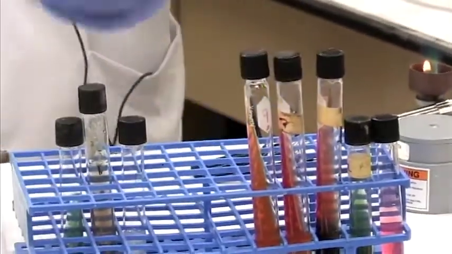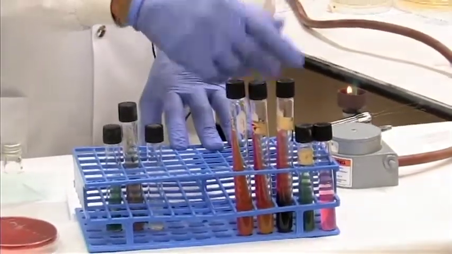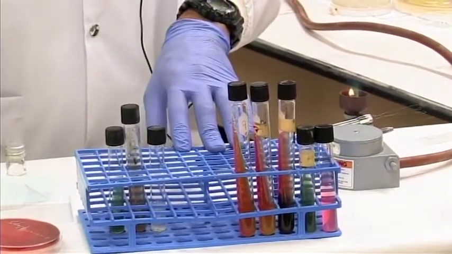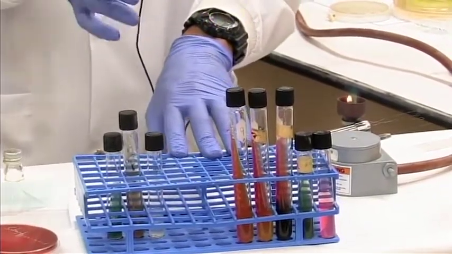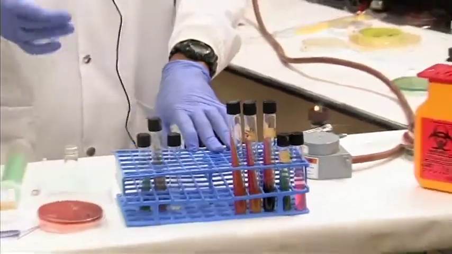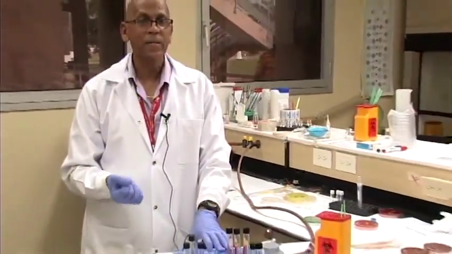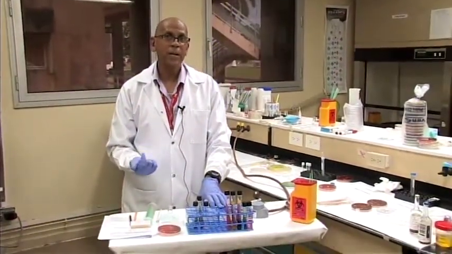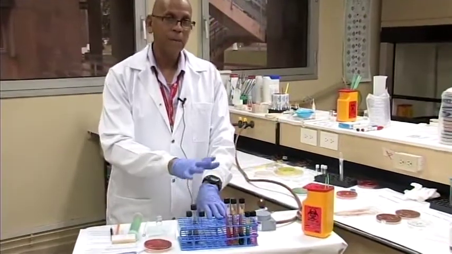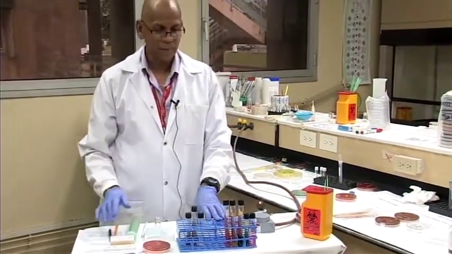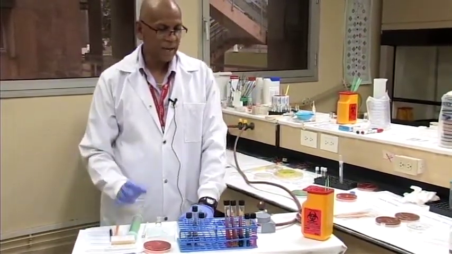Then we'll go to a chart. We have what we call an identification chart, and list these reactions and compare the reactions to distinguish what bacteria we have, namely members of the entire Enterobacteriaceae group, like E. coli, Salmonella, Shigella, Klebsiella, and so on. Those are the bacteria we use these biochemical tests for. So that's the end of biochemical inoculation.